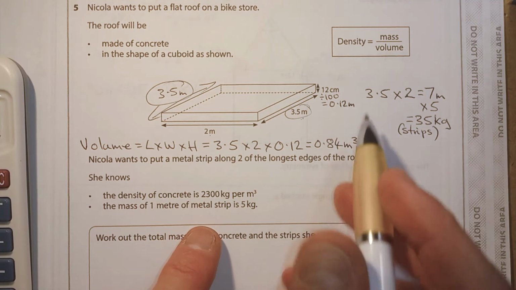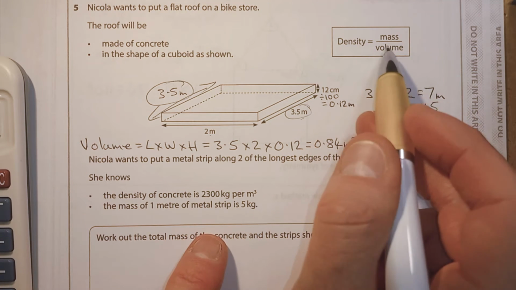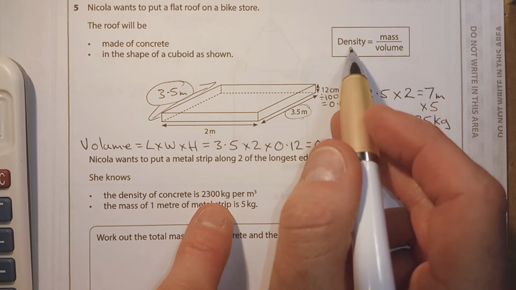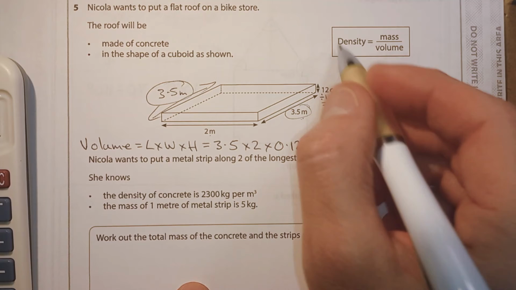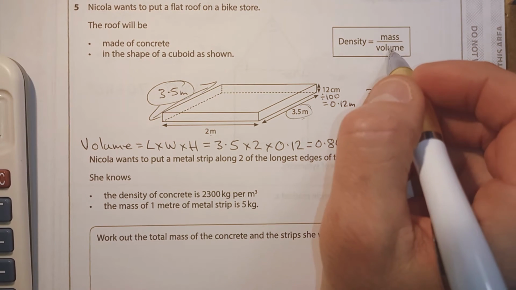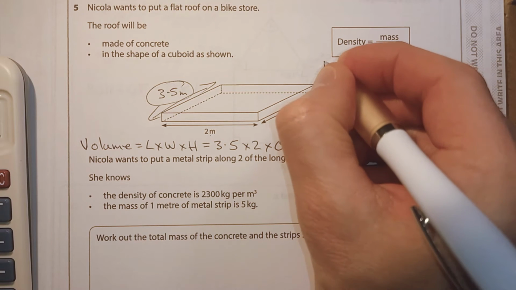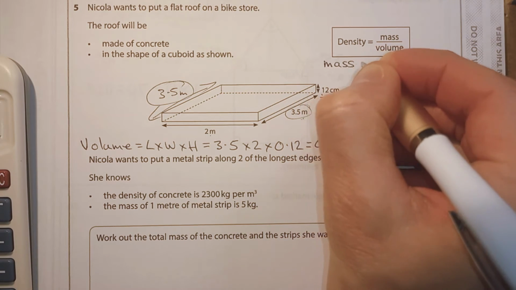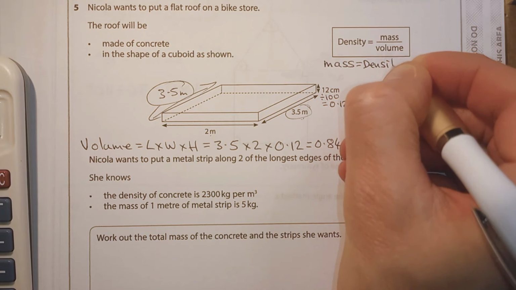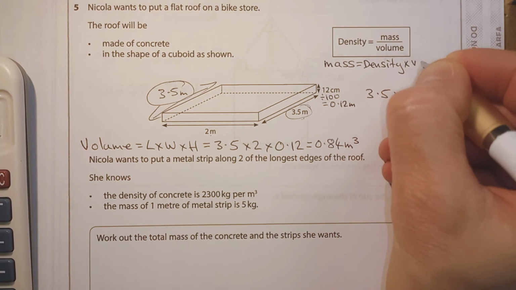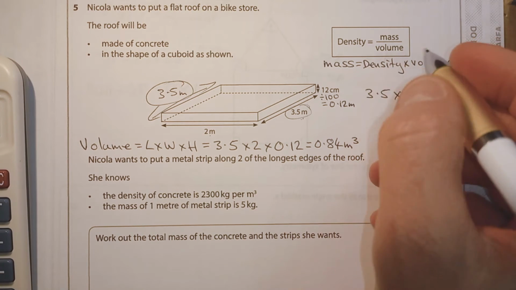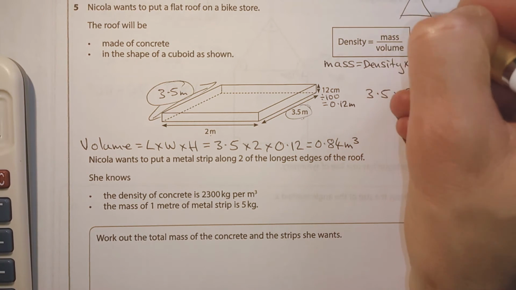Okay. So we've got to think, well, it's 0.84 of a meter cubed. We still want to work out the mass. We haven't got the mass, but we have got the volume, and they've also told us what the density is. So using this formula, if the density is the mass divided by the volume, well then the mass must be the density times the volume. You can think of it with these triangles.